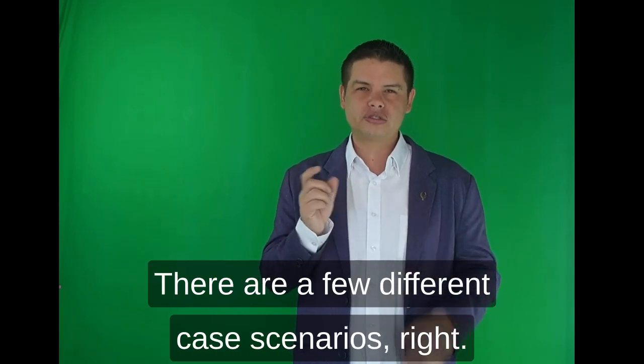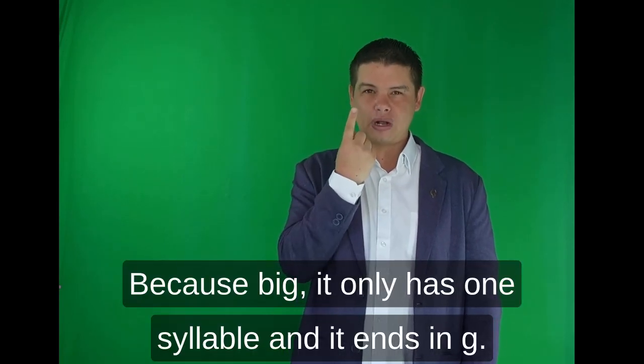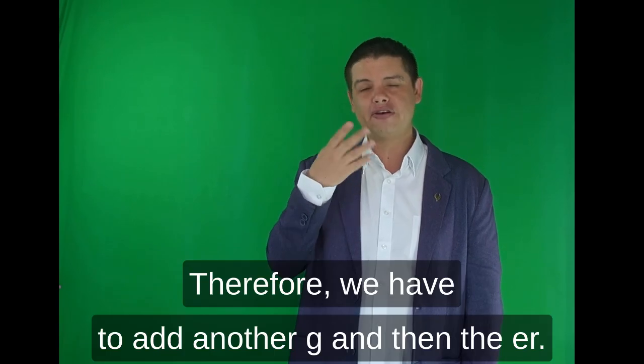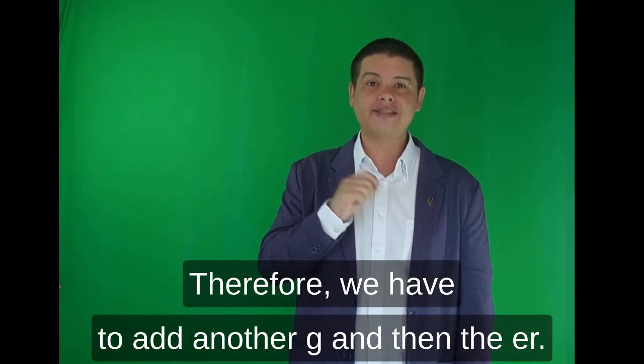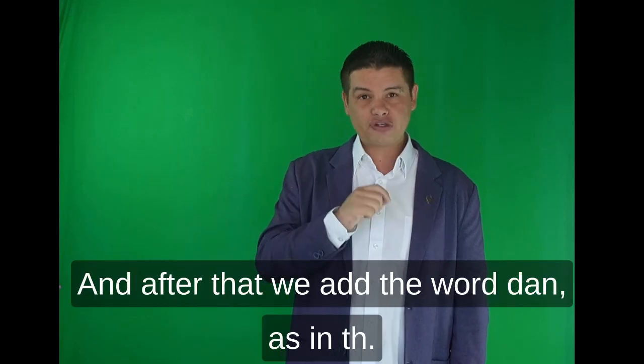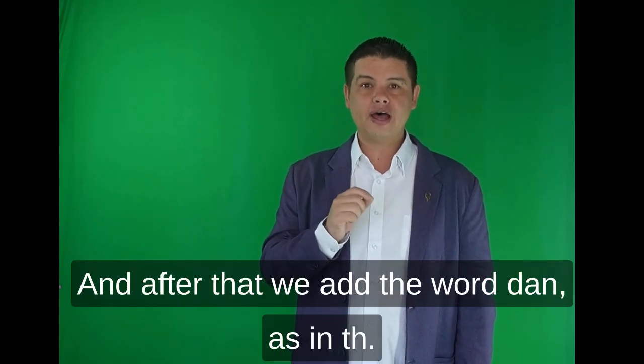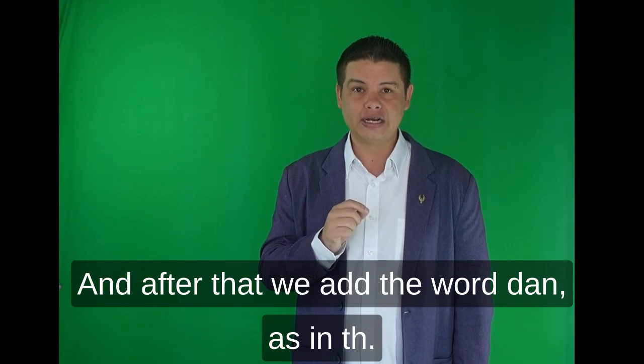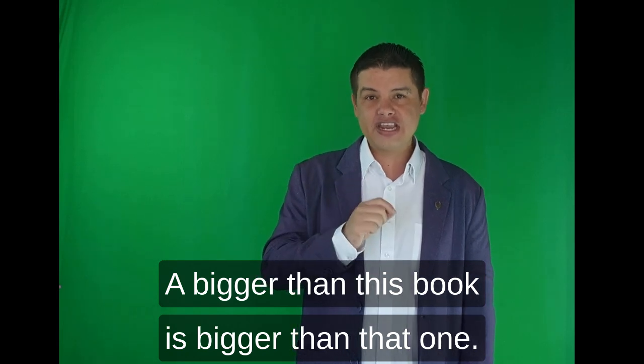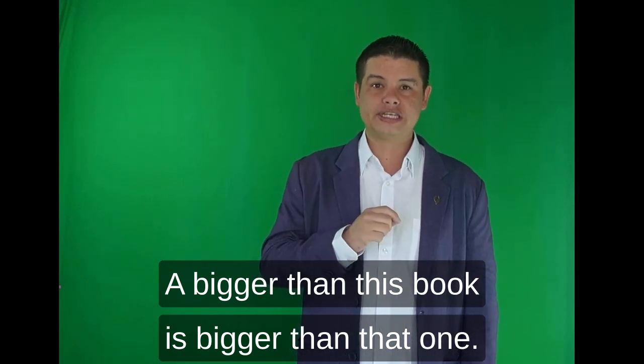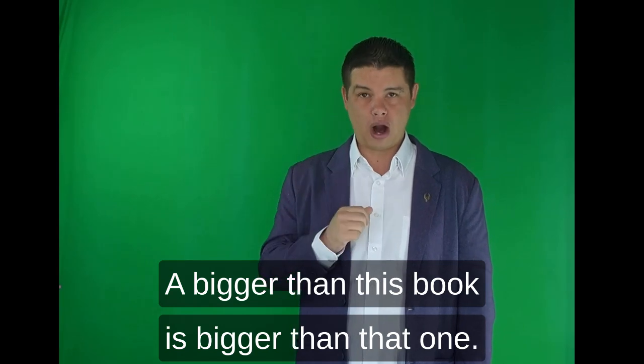There are a few different case scenarios, right? Because big only has one syllable and it ends in G. Therefore, we have to add another G and then the ER. And after that, we add the word than, as in THAN, bigger than. This book is bigger than that one.